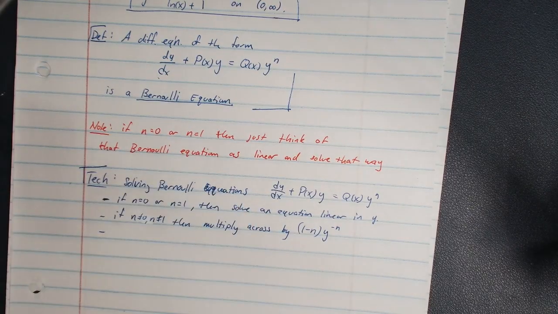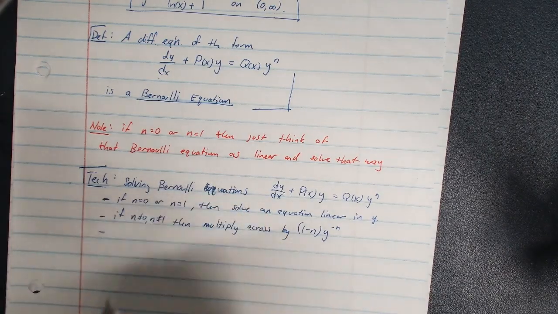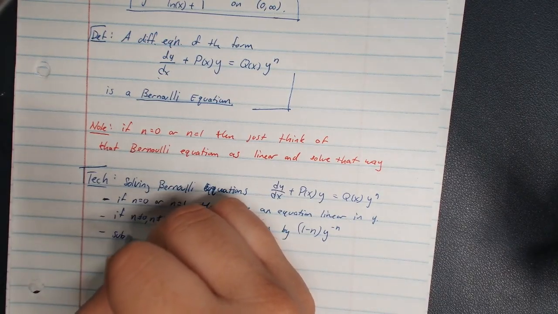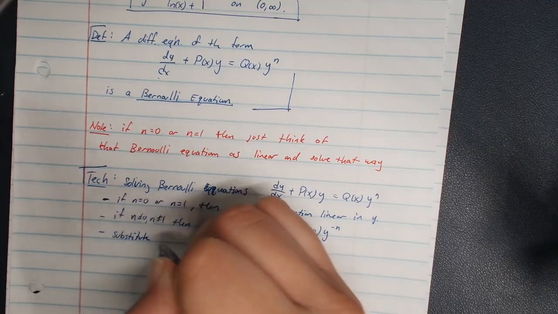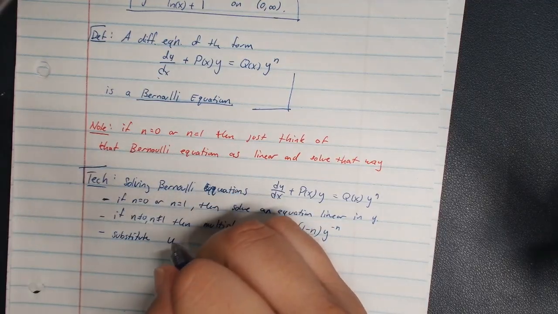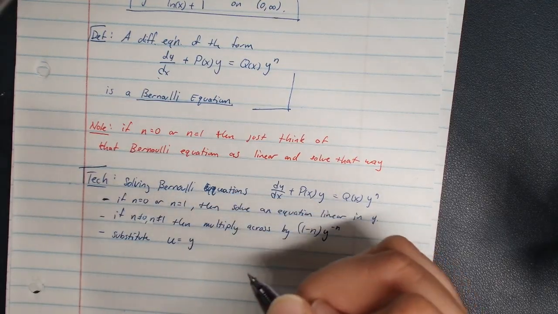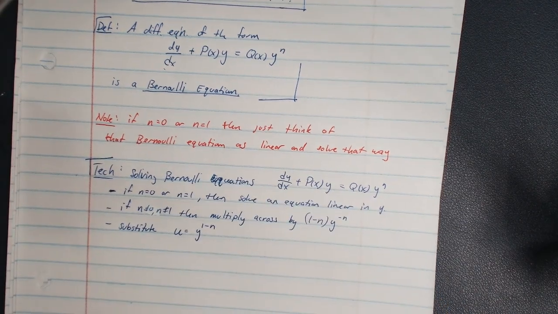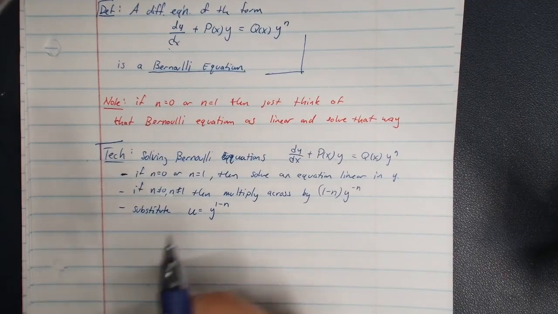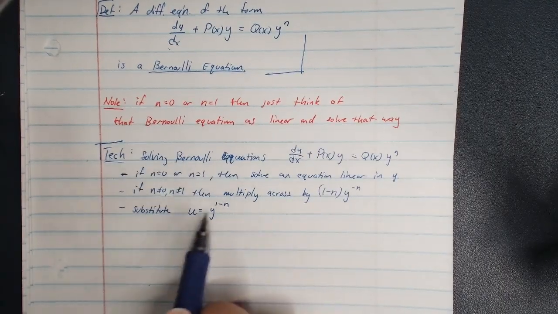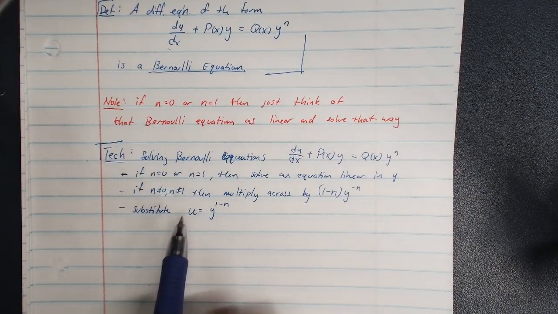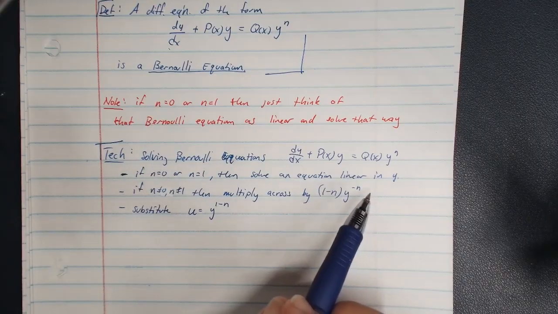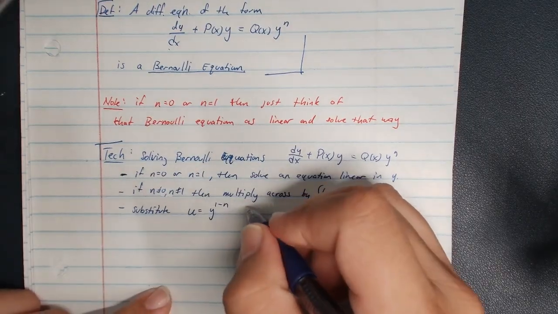And then step number 3, you're going to make the following substitution. Substitute u equals y to the 1 minus n and solve this now linear equation. Now, Bernoulli equations, if you perform these 2 steps, will become linear. If they start off linear, awesome. If not, they'll become linear.